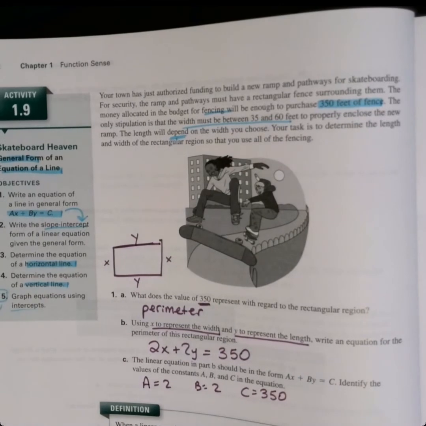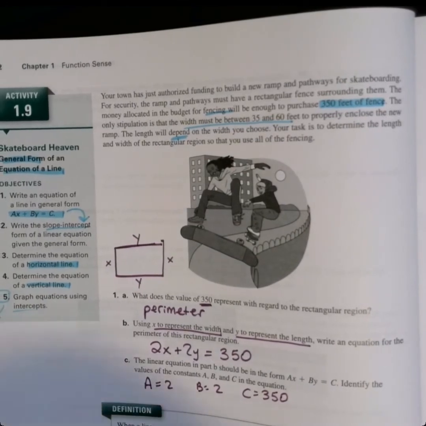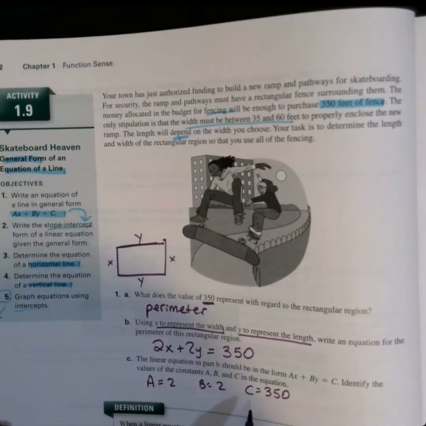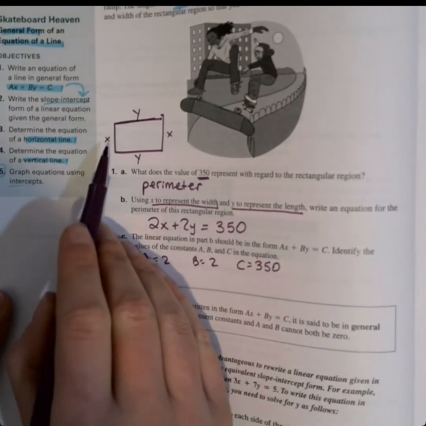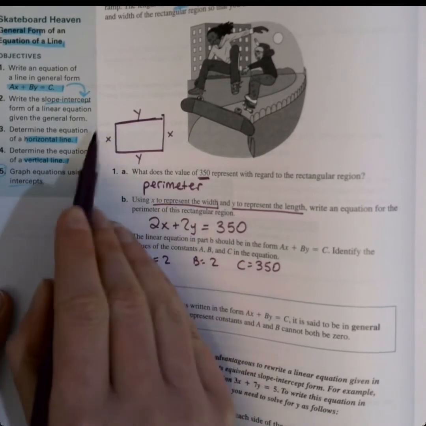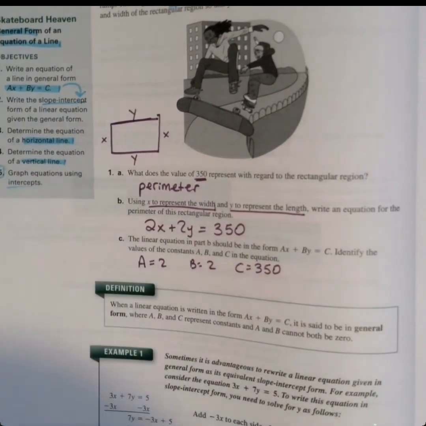Now, general form is certainly not as useful as slope-intercept form because these values, a, b, and c, don't mean anything in terms of the graph. They just mean things in terms of the perimeter, where there are 2x's, 2y's, and a total perimeter of 350.